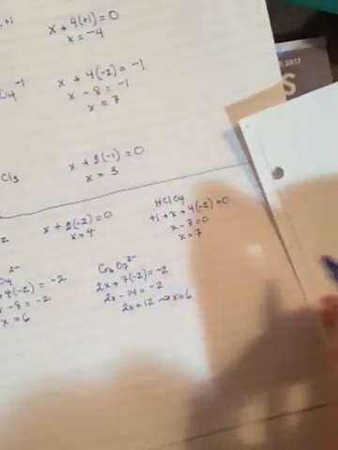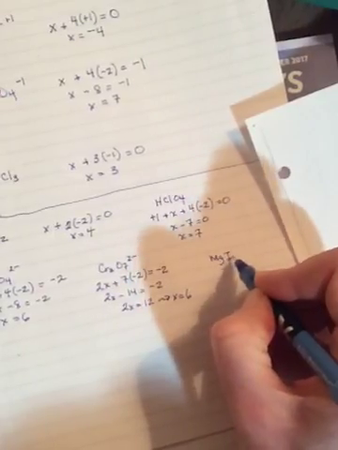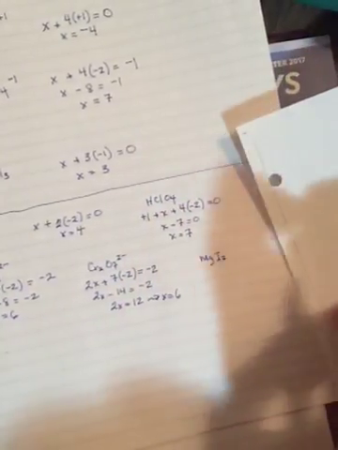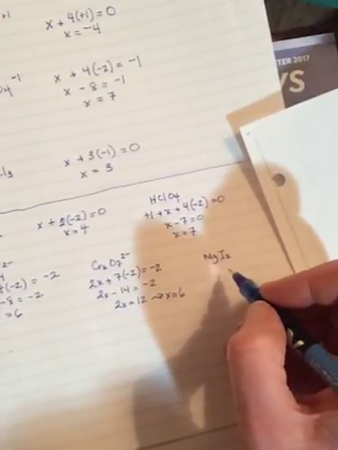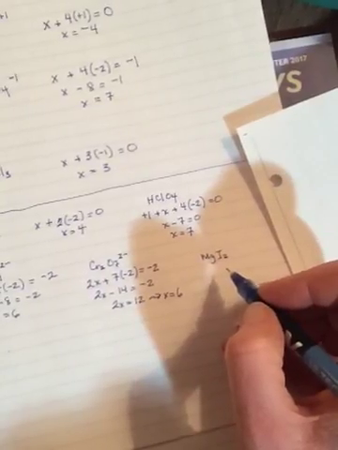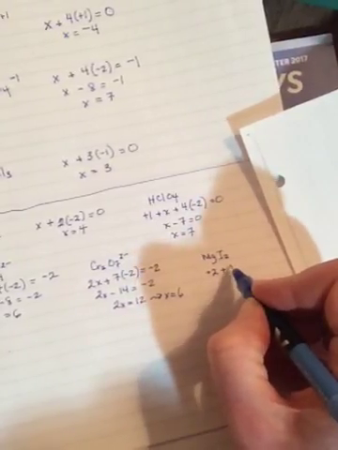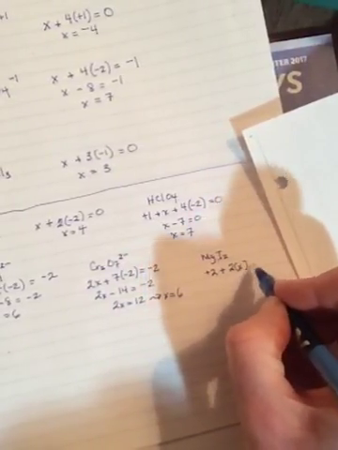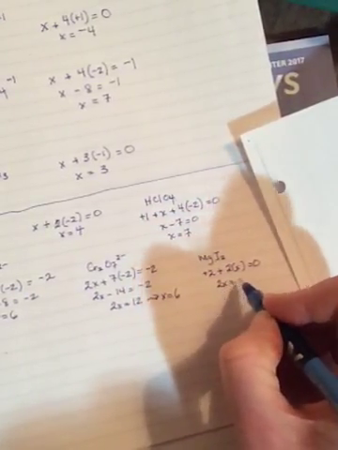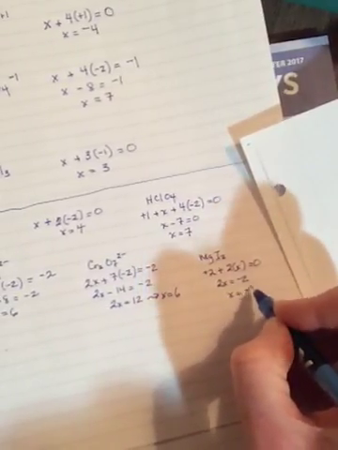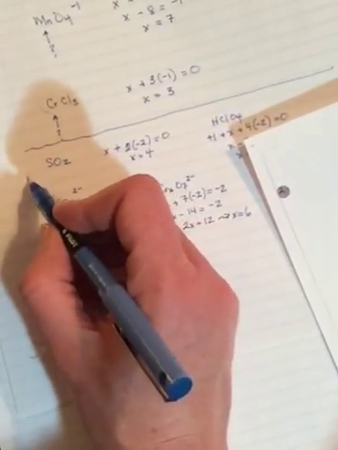And the last one in number 1 is MgI2. And it wants to know what's the I. So this is the X. Find Mg on the periodic table, and it's in the second column, so it's going to be +2. +2 plus 2 times X has to equal 0. Take the +2 over, 2x equals -2, x equals -1. Easy enough? Okay, so that's question number 1.